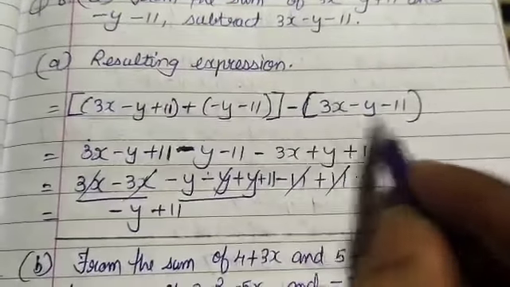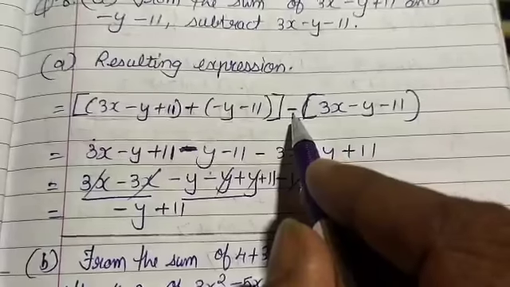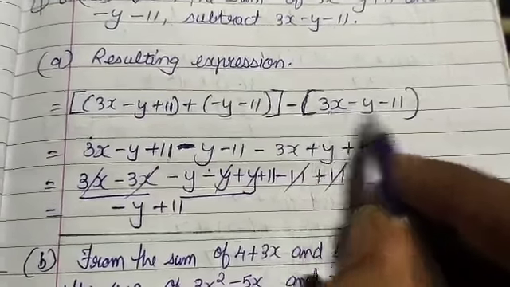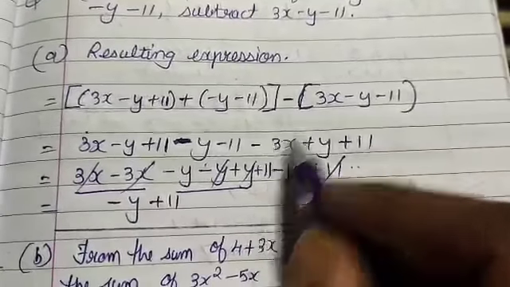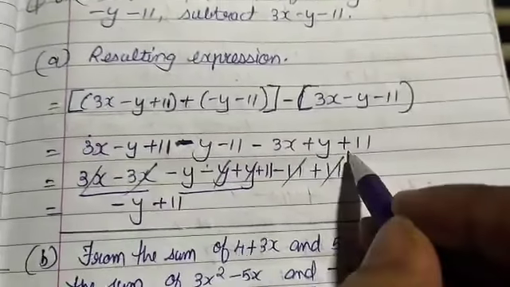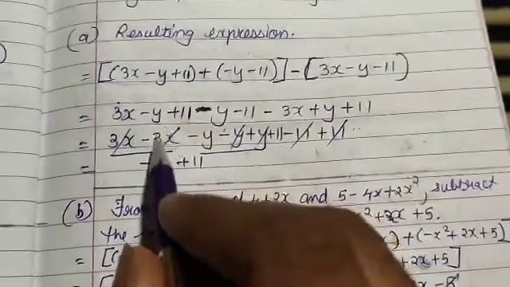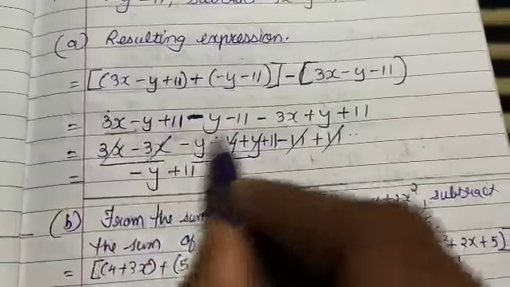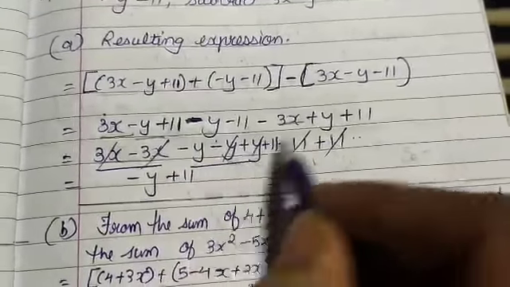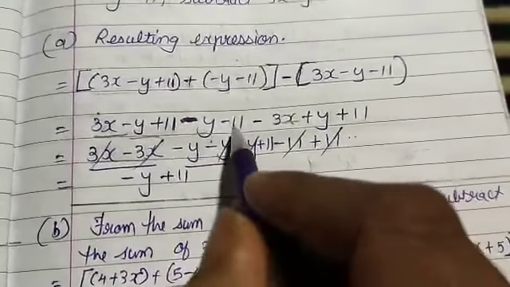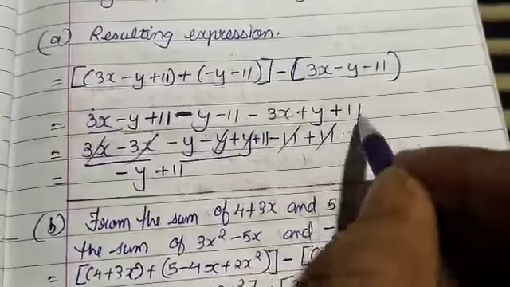Then while opening this last bracket, there is a minus sign over here, so you have to change the sign of each term inside the bracket. So positive 3x will become negative, negative will become positive, negative will become positive. Then rearrange all the like terms: 3x minus 3x, write them together. Then negative y and positive y, write them together. Then minus 11, plus 11 and plus 11, write them together.